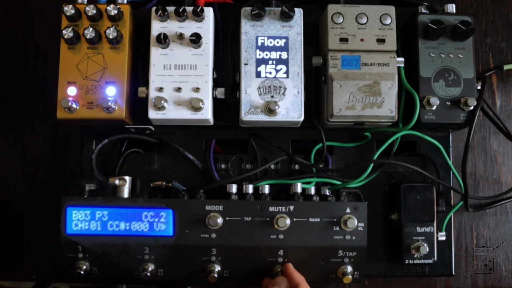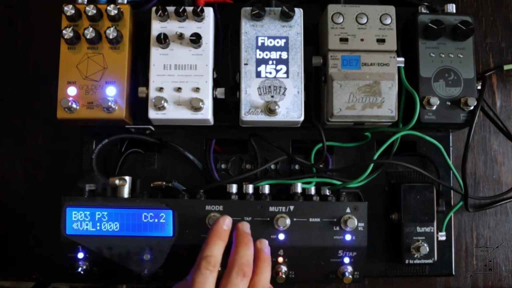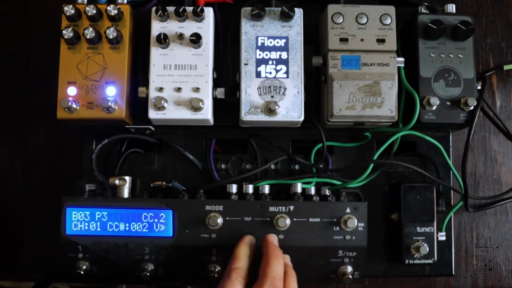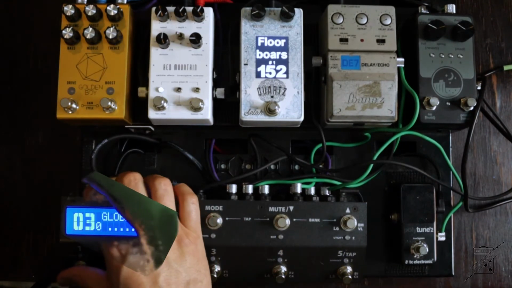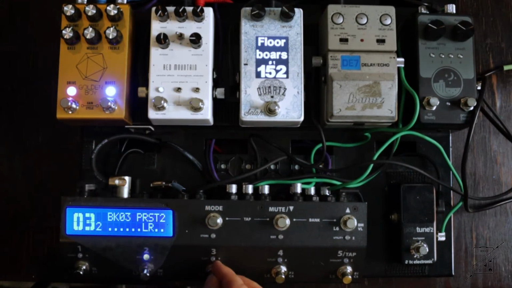We will go to CC2 and change the value to 0. So now we can see that if we go to preset 1, our drive turns on, preset 2 turns on our boost, and preset 3 turns off our boost.